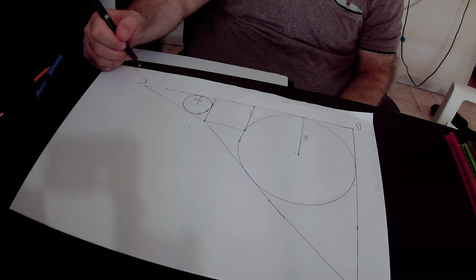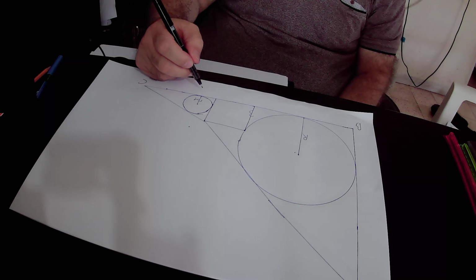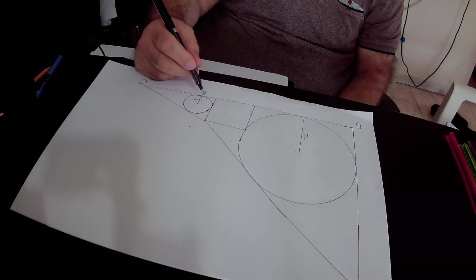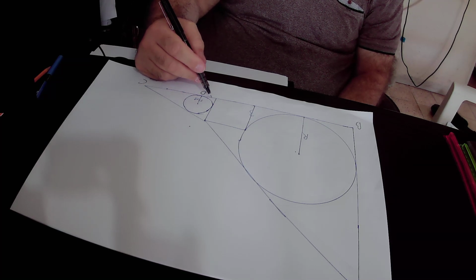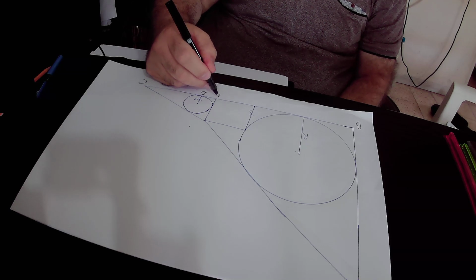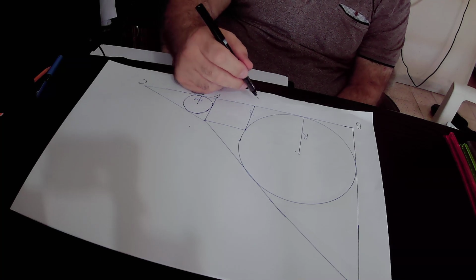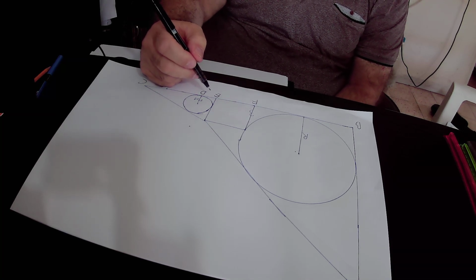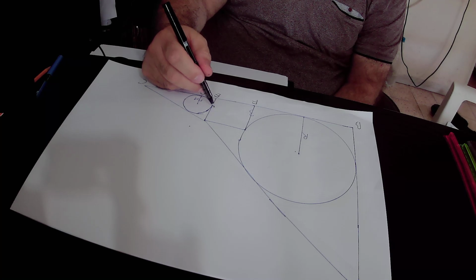Okay, we define the point of tangency of tangent BC with this small circle as point D. We will define the touching point of the square with side BC as E. We define the second touching point of the square with side BC as F. We will define the point of tangency of the square with the circle as G.